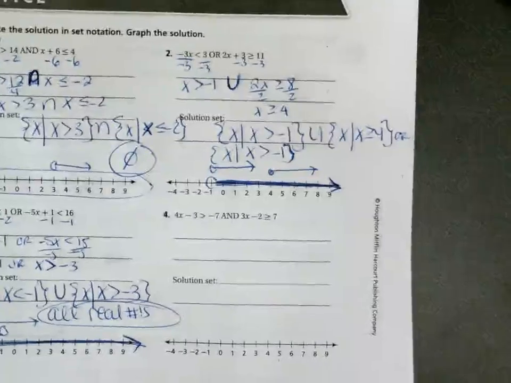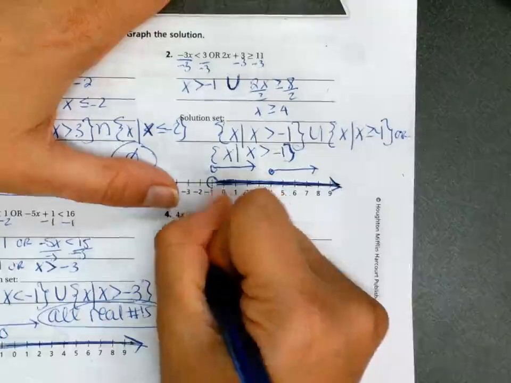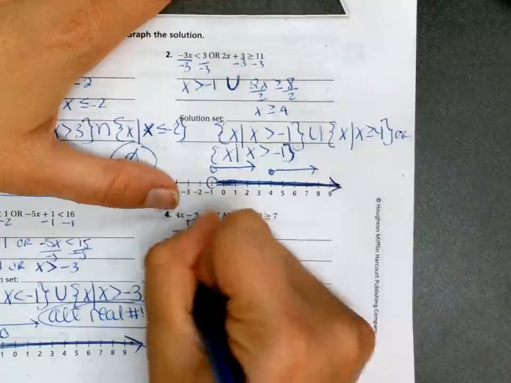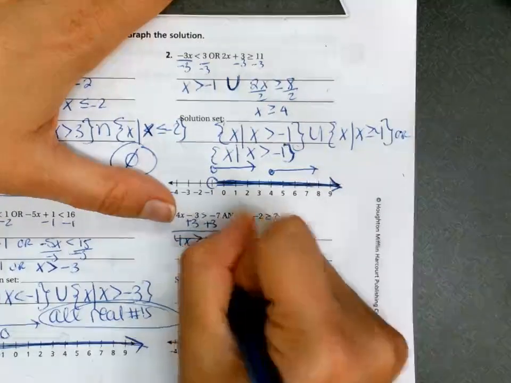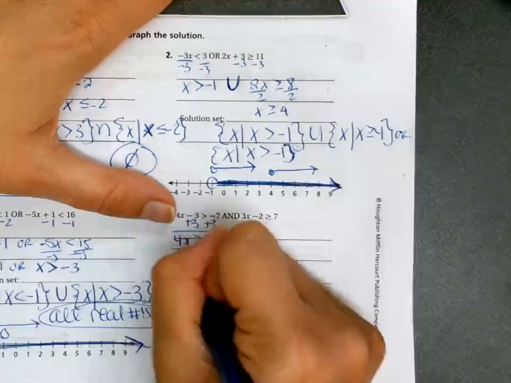And then we have one more question. Plus 3, 4x is greater than 4. Divide by 4, divide by 4.